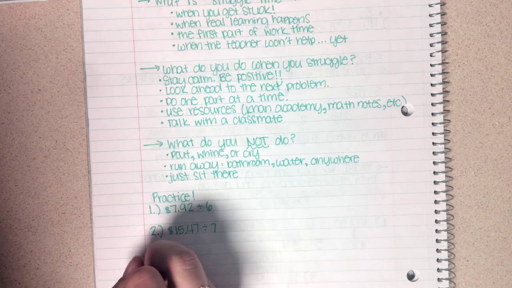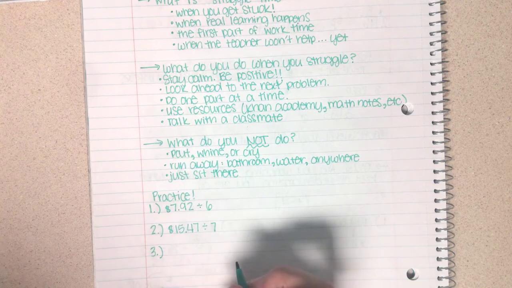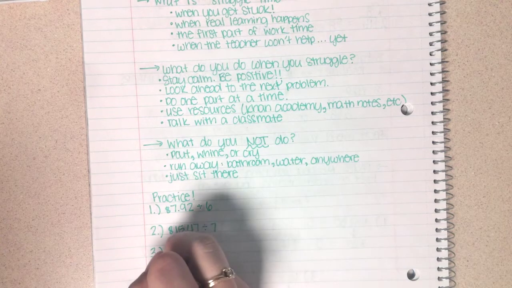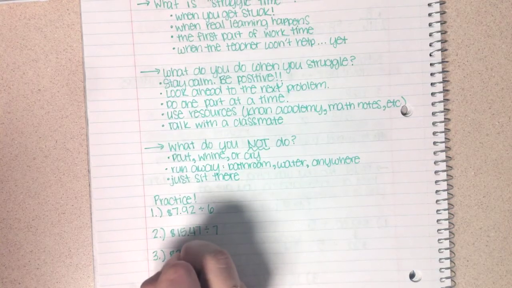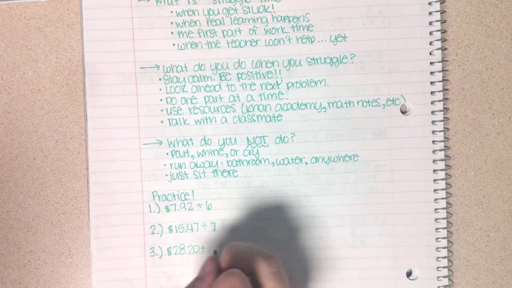And the third one, let's do $28.20. That's right, all these are money, so divided by 6.